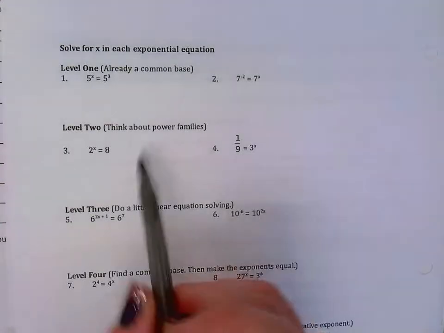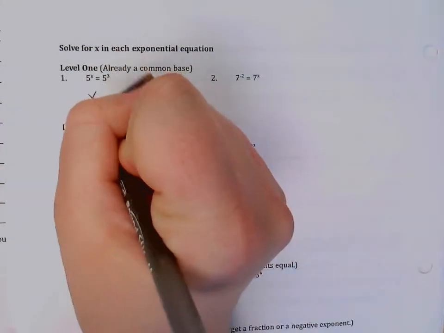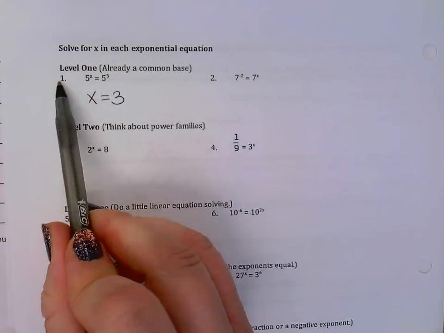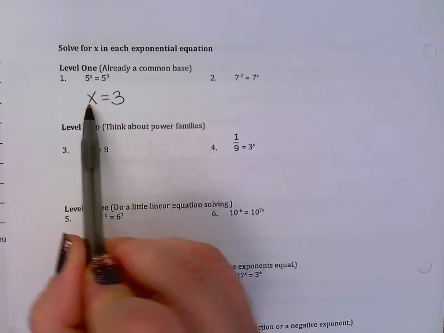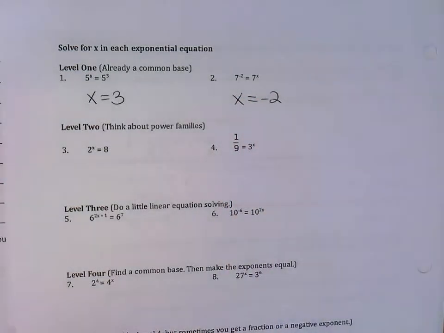So level 1 we already talked about. You can just set the exponents equal to each other. So I can see that in number 1, x has to be 3. And in number 2, x has to be -2, right? Because I have to set the exponents equal to each other.